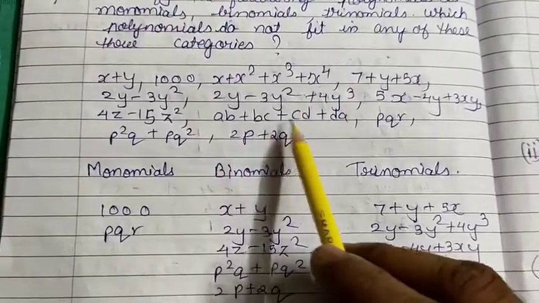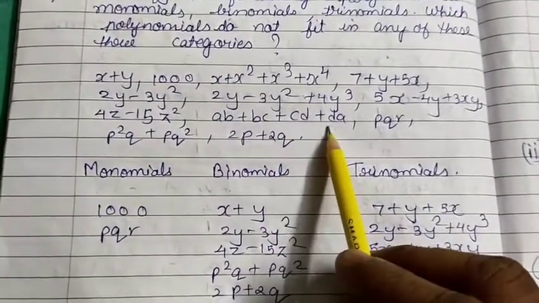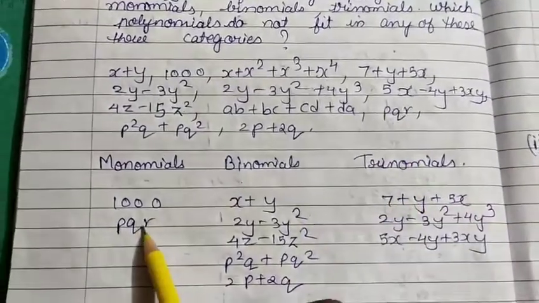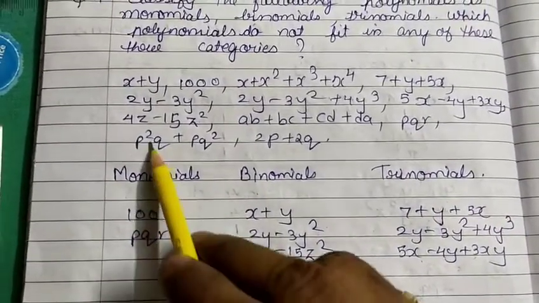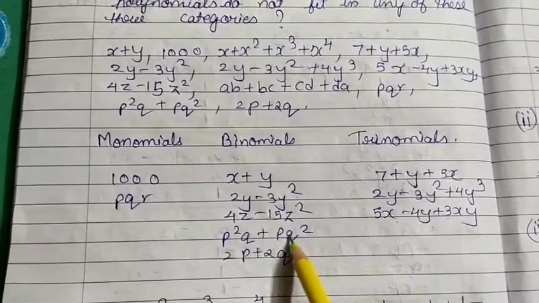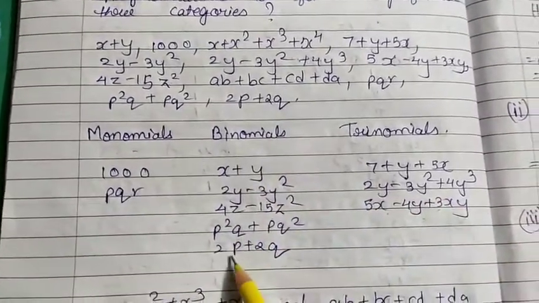Then AB plus BC plus CD plus DA, 4 terms, does not fit in any of the three categories. Then PQR, 1 term over here, monomial. Then P square Q plus PQ square, that is 2 terms, means binomial. Then 2P plus 2Q, binomial.